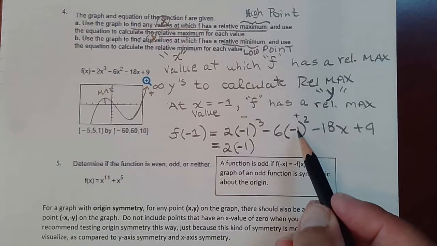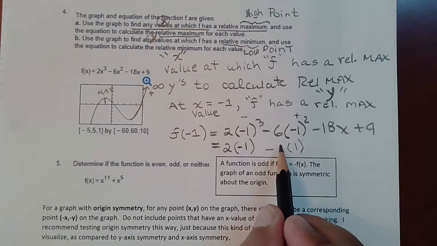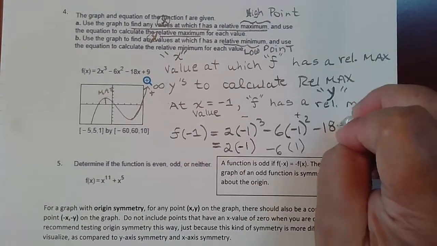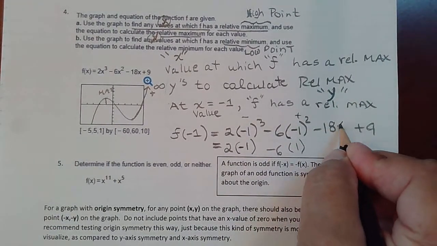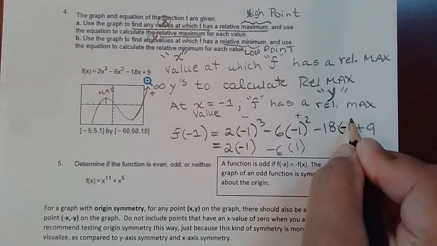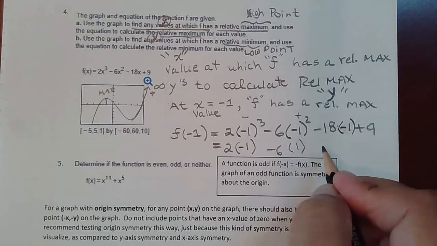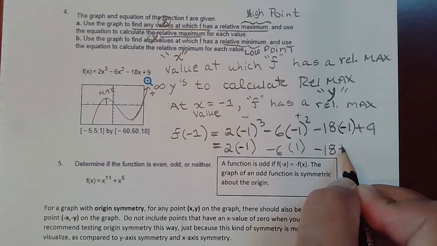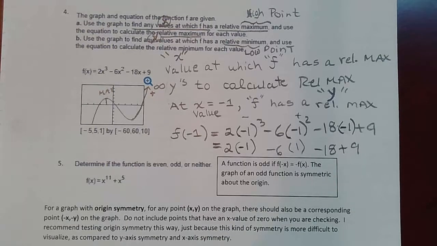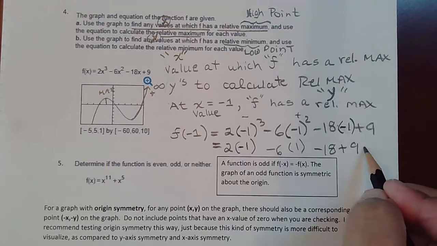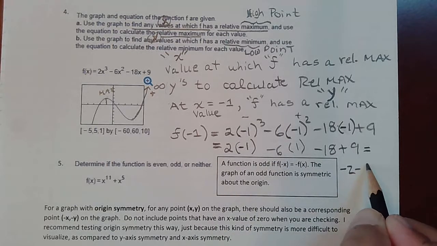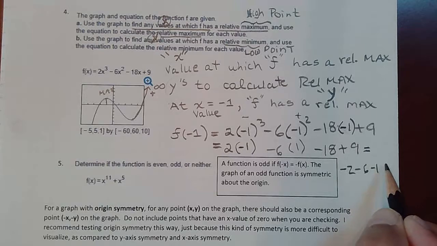Then right here, this would be +1, but then you're multiplying by -6. Here, I forgot to put the -1 in there. Let me fix that. This is negative times negative. -18 times -1, that's +18 and +9. Okay, then you might want to put it in your calculator. And again, I can even write more. This is -2. This is -6. This is -18. And then that last number is +9.